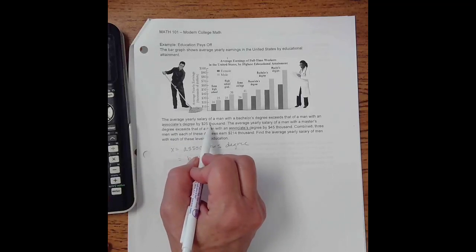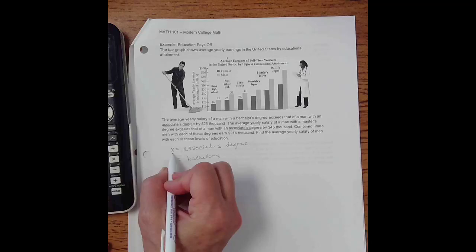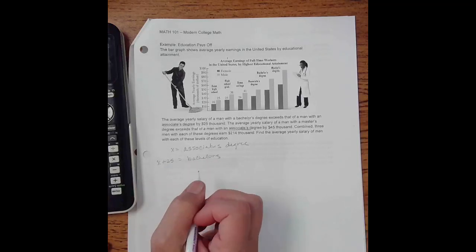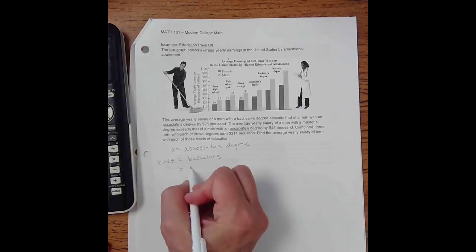So in other words, if X is the associate's, the bachelor's degree would be X plus 25. And the same thing goes with the master's degree.